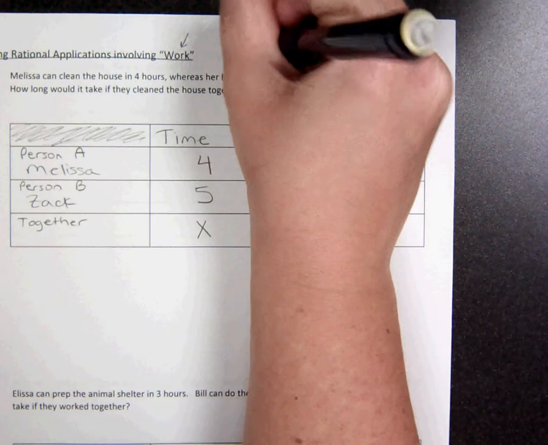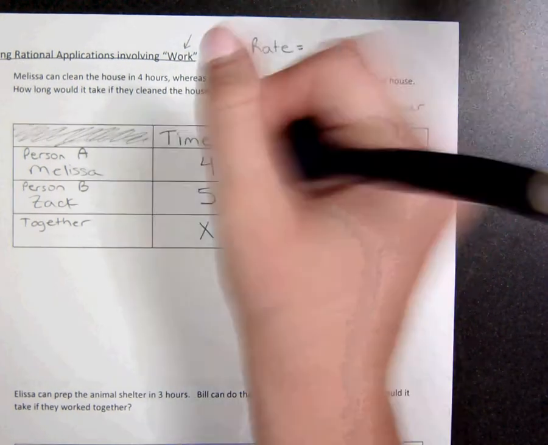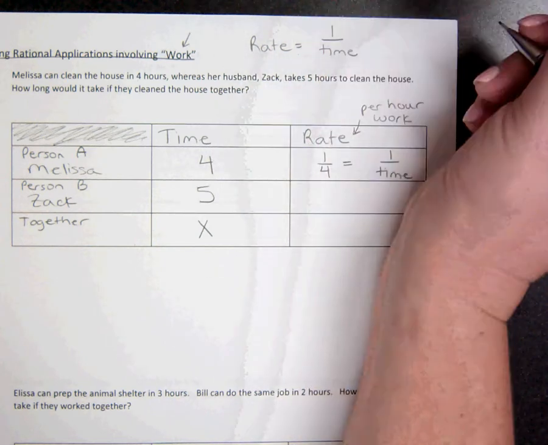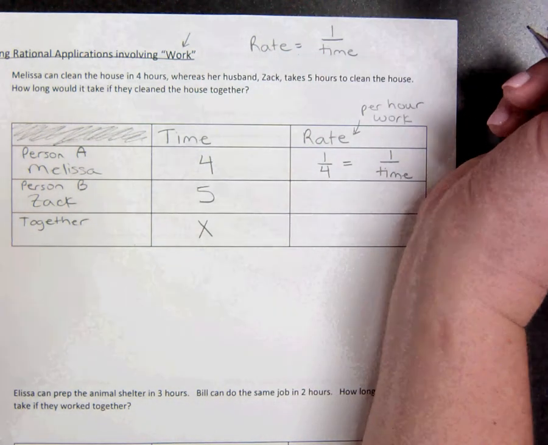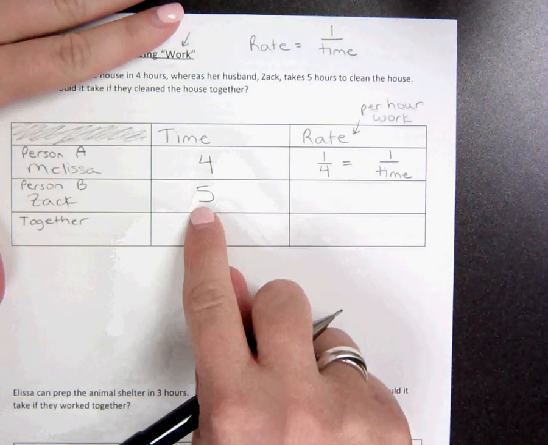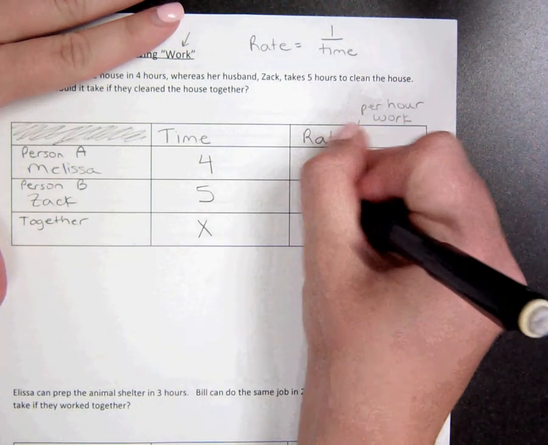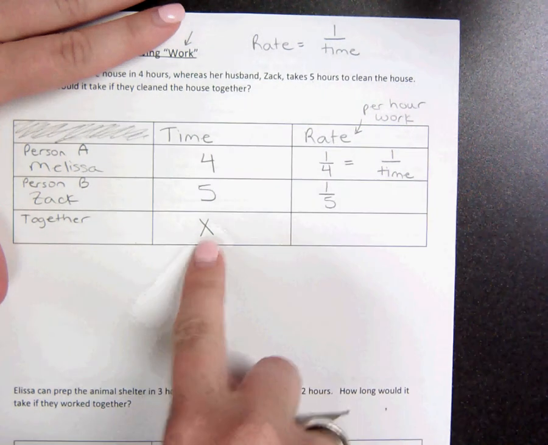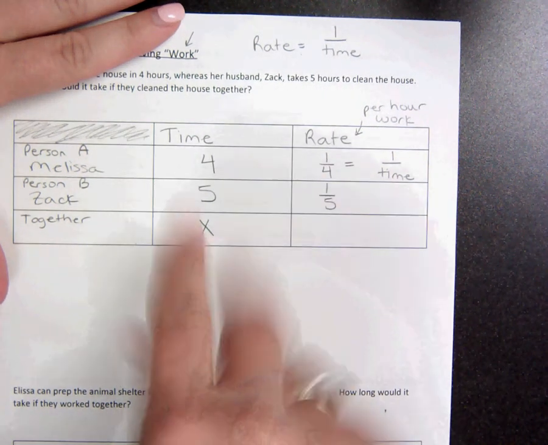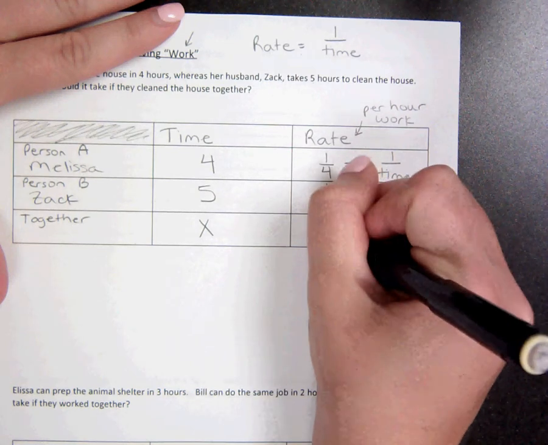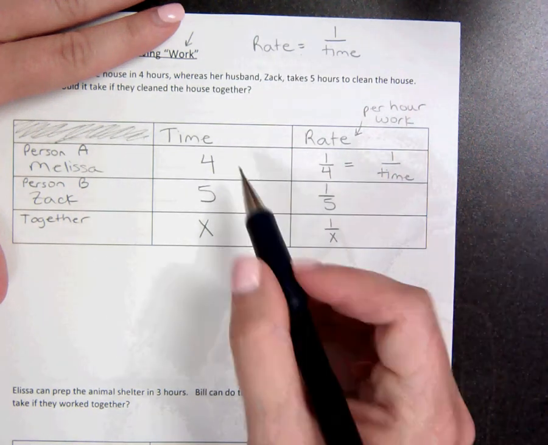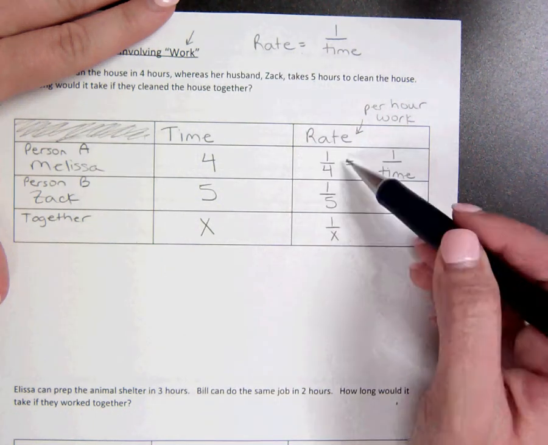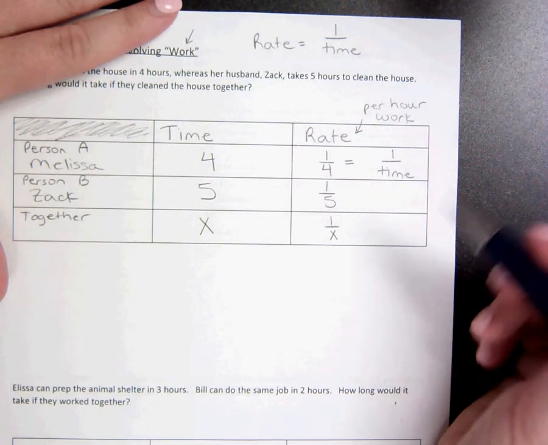So we can write that down. Rate for these simple problems is 1 over the time. Same thing for Zach. If he takes 5 hours to clean the house, he would be 1/5 of the way through per hour. And the together rate works the same way. It'll be 1 over X. So we use the time they give us in the problem to set up these rate ratios.